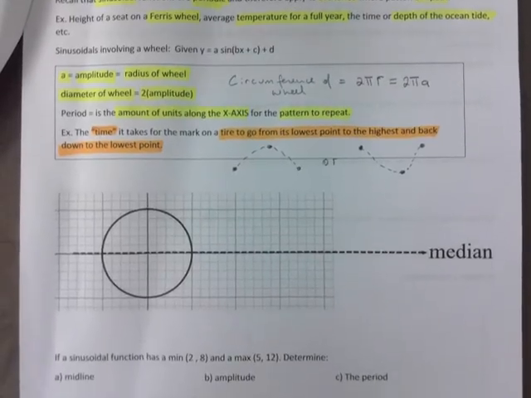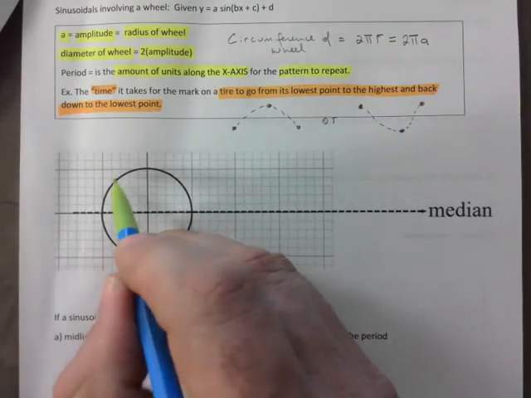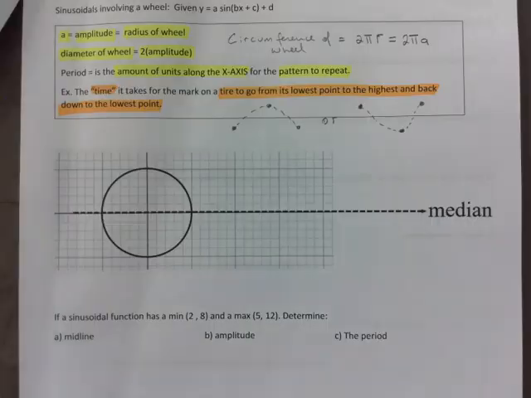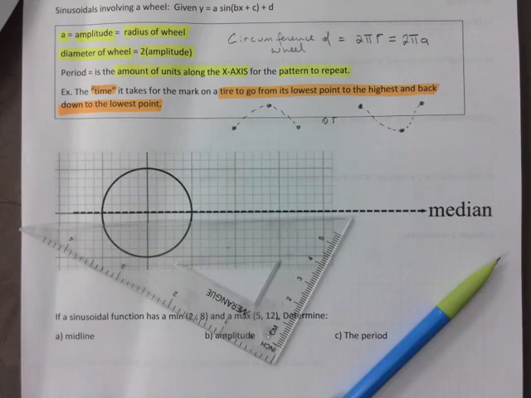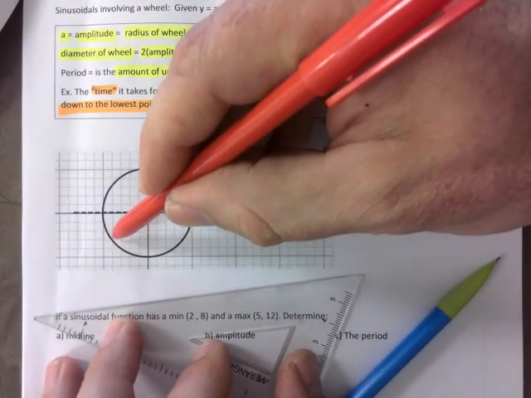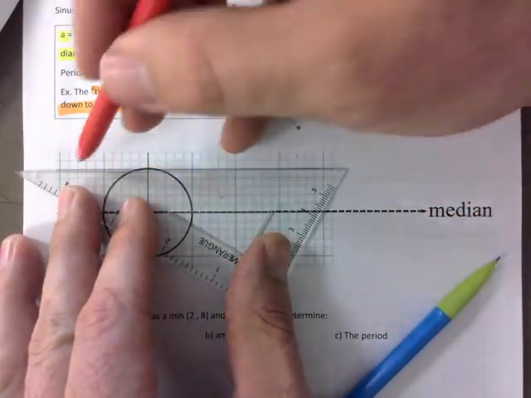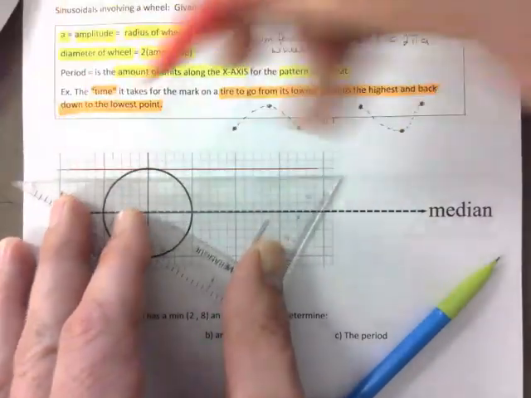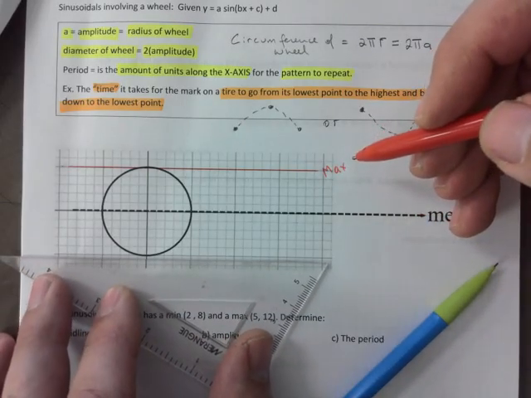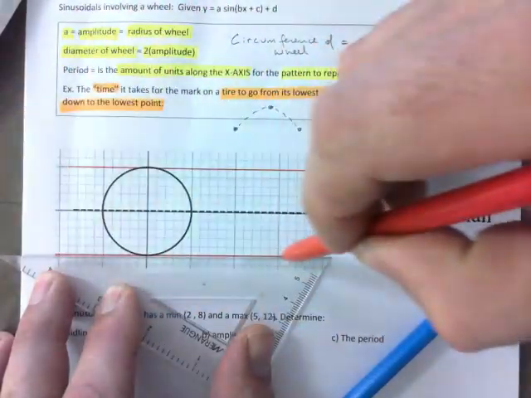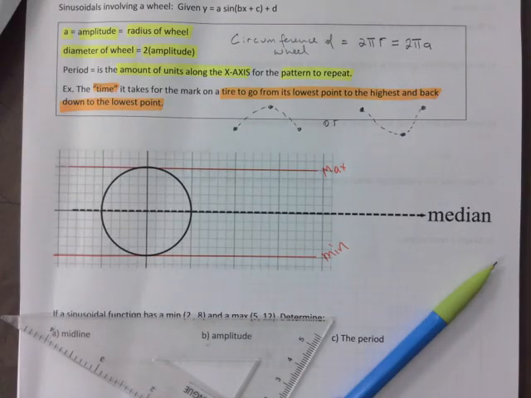And here's a wheel right there. So imagine that at the top, you might want to use a ruler for this part, at the top you have your max, the highest point. If you make a dot, if you get to here, you reach the highest point in this scenario. So that's your max. And then this is your min. Okay, so max, min.